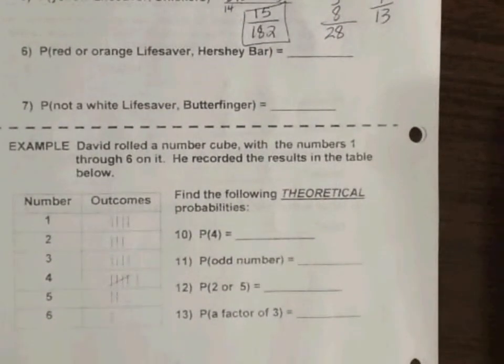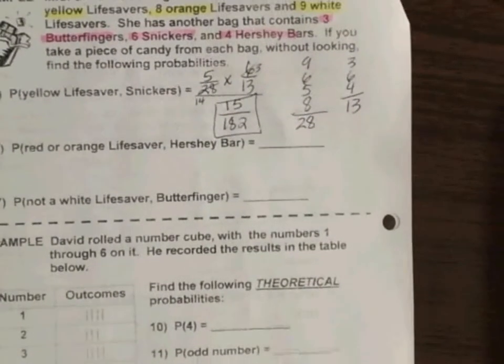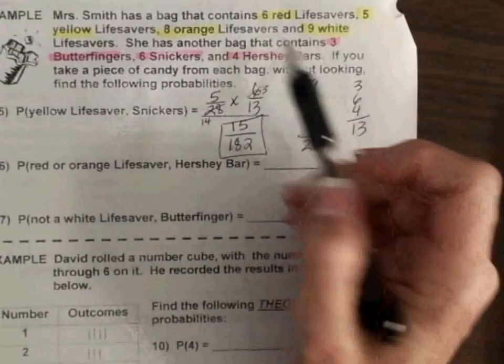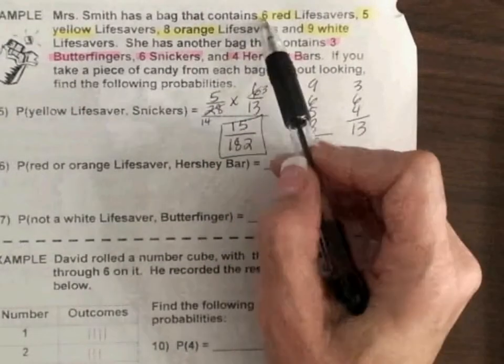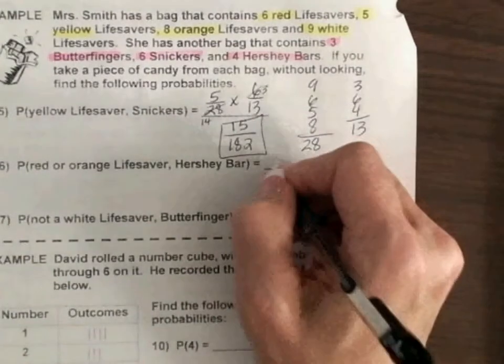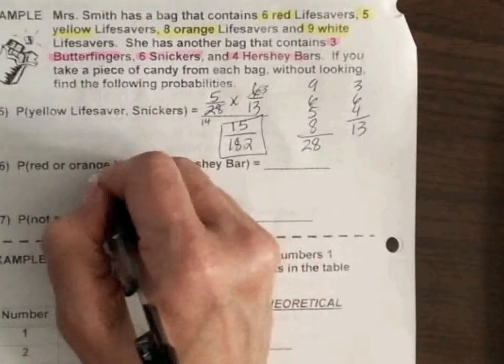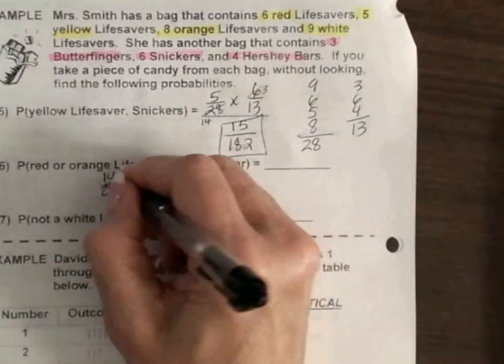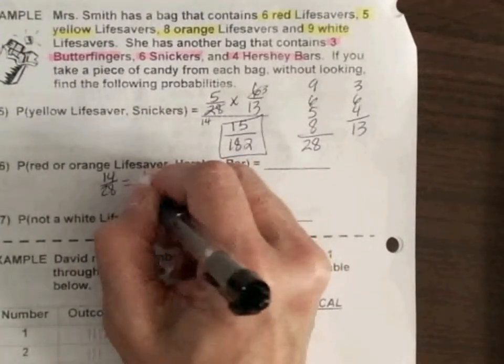Okay, so we're on number 6. We're looking at the probability of drawing a red or orange Lifesaver and a Hershey bar. And we're going to look up here. There's 8 orange, there's 6 red, so there's 14. I'm going to do the work down here. 14 over 28, and that reduces to 1/2.